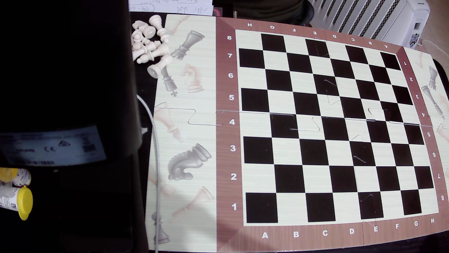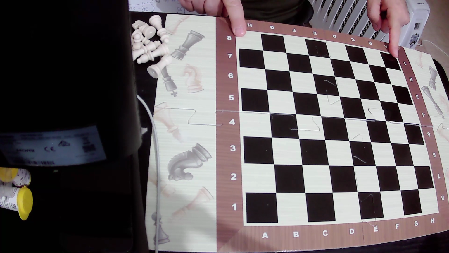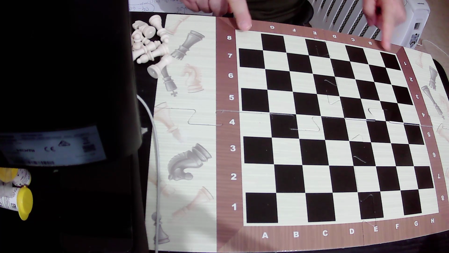So the row that is closest to me is the first row, or number 1. Now I will place the pieces from outside to inside.